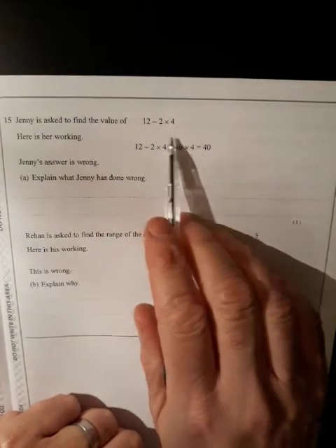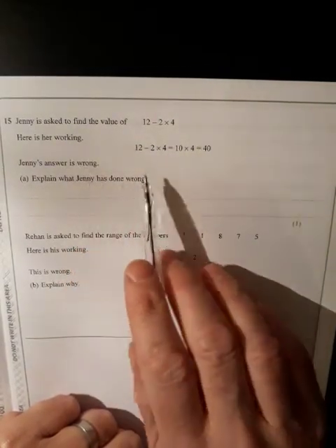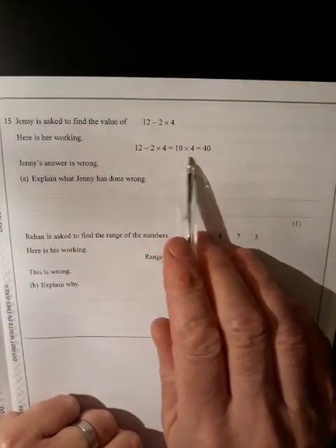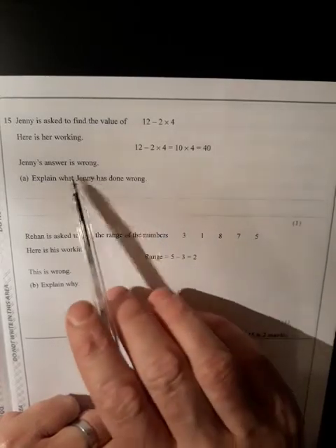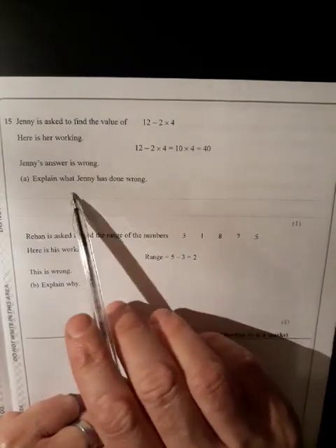Question 15. Jenny's asked to find the value of 12 minus 2 times 4. Here is her working. 12 minus 2 times 4 equals 10 times 4 equals 40. Jenny's answer is wrong. Explain what Jenny has done wrong.